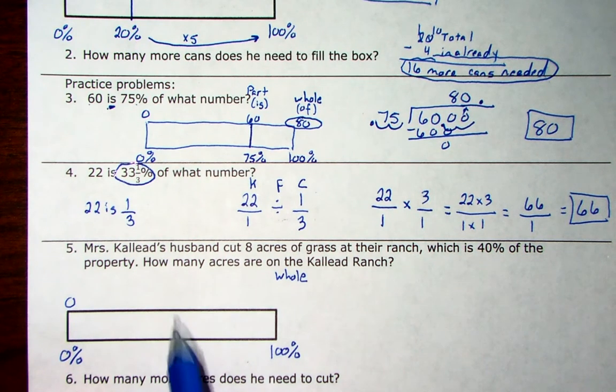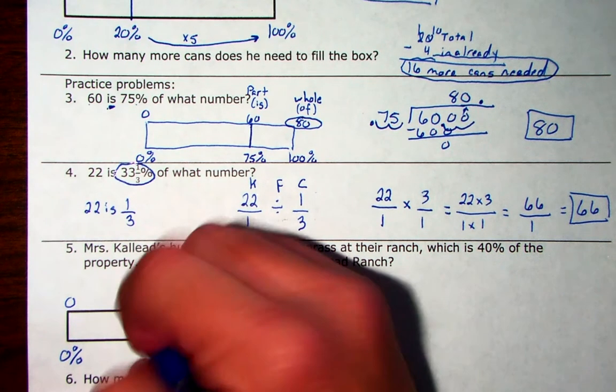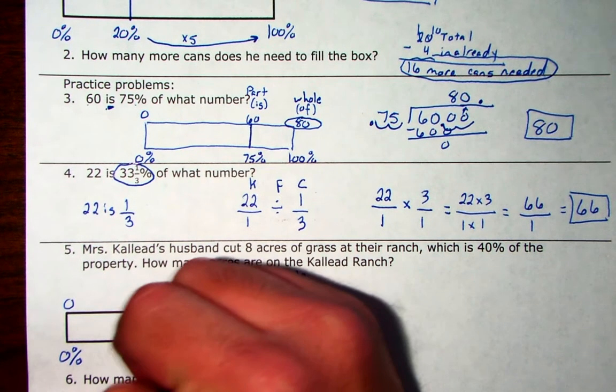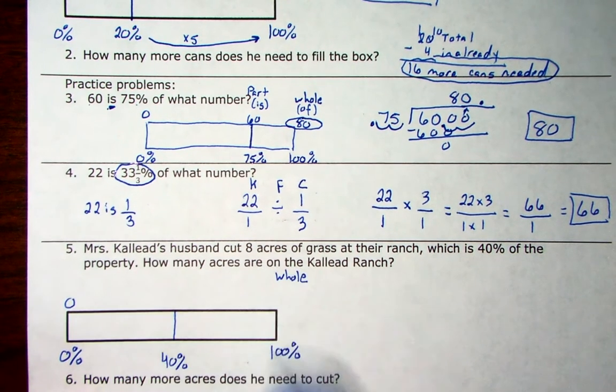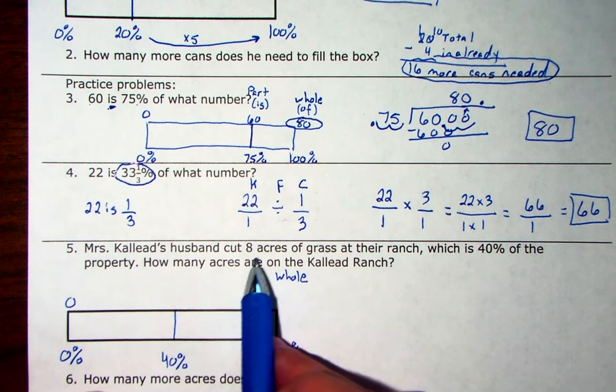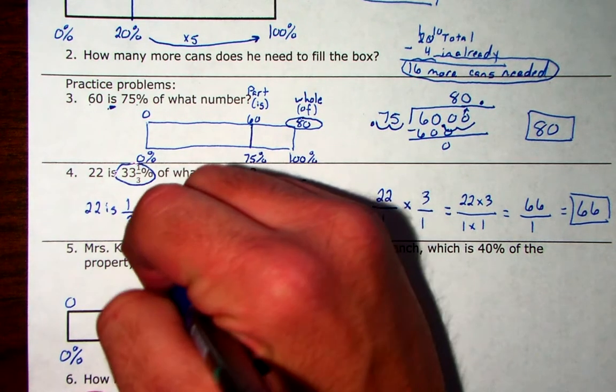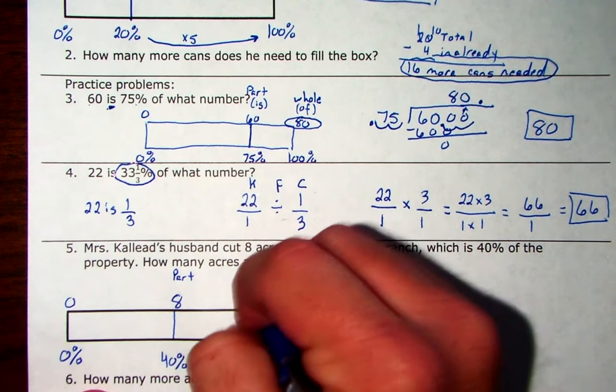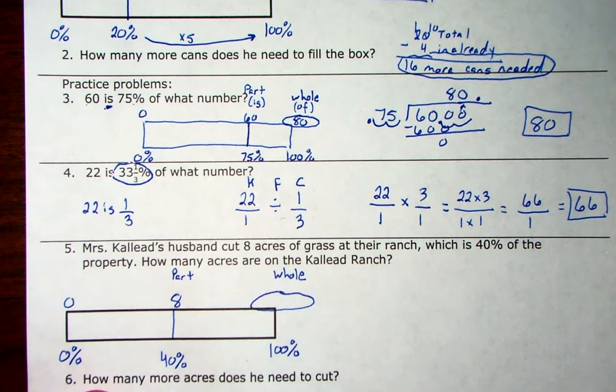40% is almost in the middle, but slightly to the left. So I'm going to put it right about there. Almost in the middle, but not quite. The 40% is equal to the 8 acres he already cut. So that's your part. The question is, how many acres do they have total?